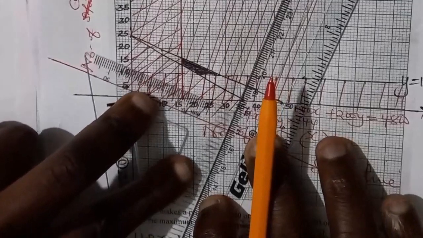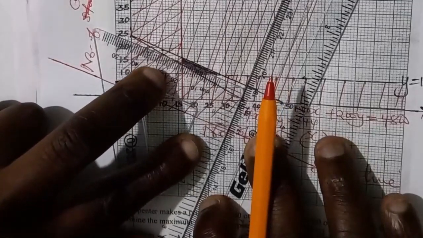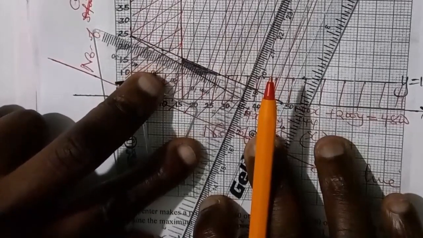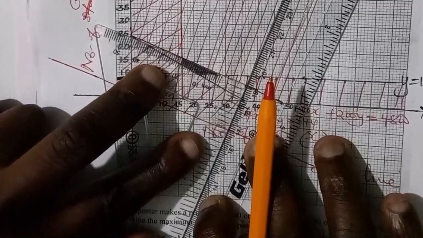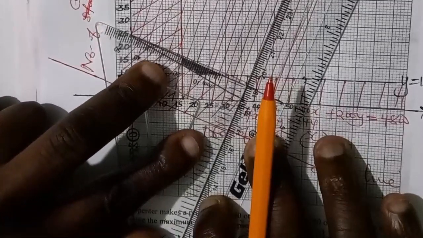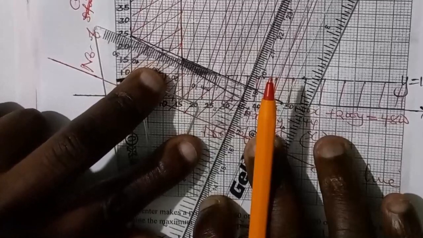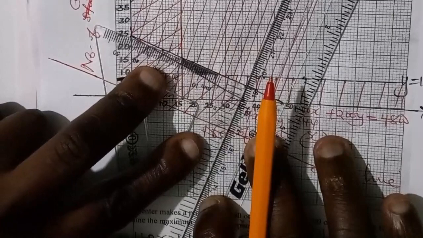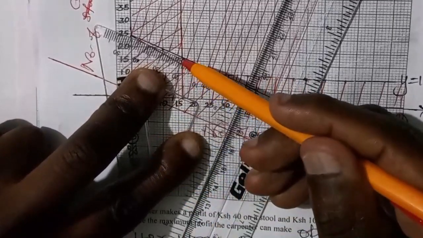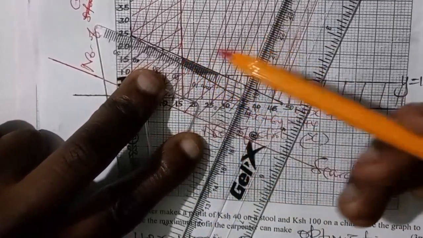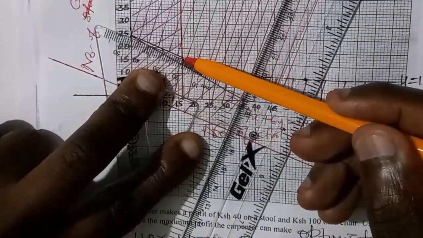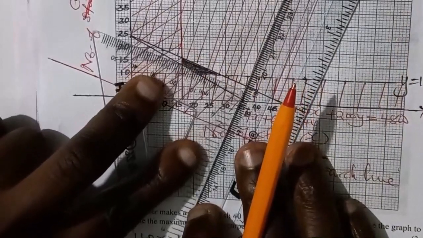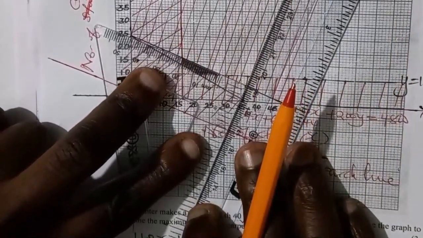Then slide towards that region, the feasible region. As it enters the feasible region, check the last point to be touched as it leaves the required region. You need to be very keen here to observe that. So you notice this is the last point. It is around here. This is the last point to be touched as the set square leaves that region. You notice that point is around that corner.